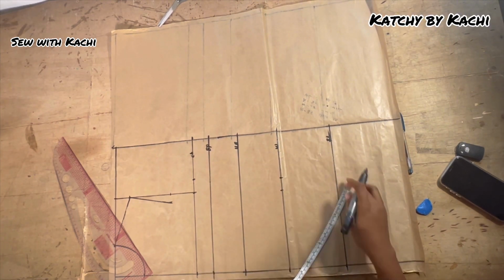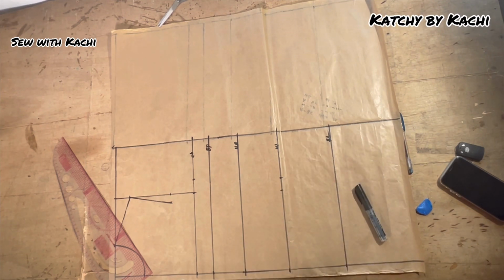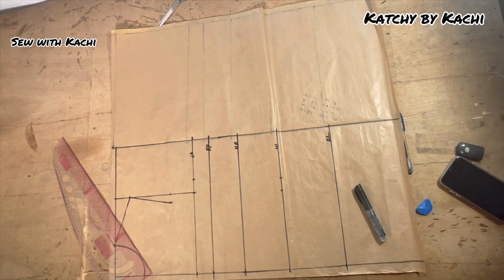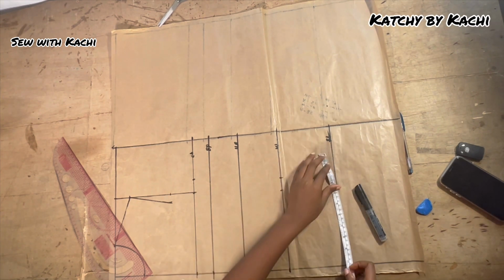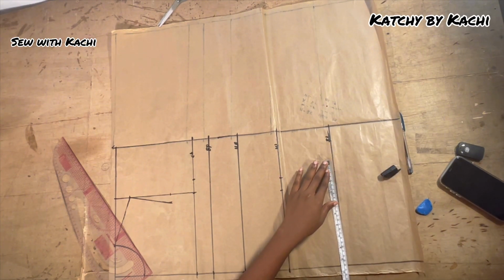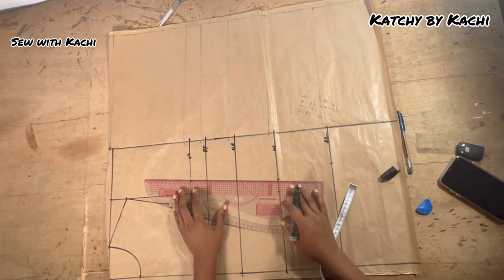Then on my hip here, which is the length of my blouse, the length of my blouse is 22. I'm going to measure around where 22 stopped. So that's 37, because I don't want it to be too tight. So I'll go ahead and connect my line.